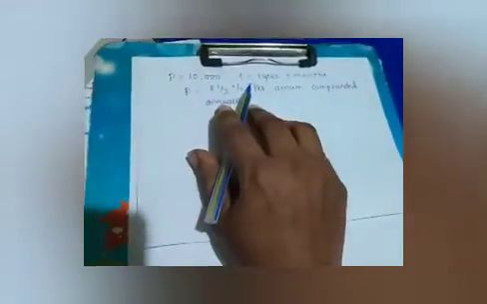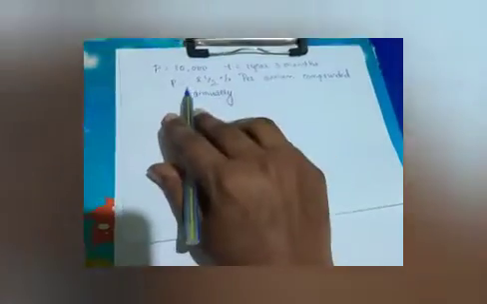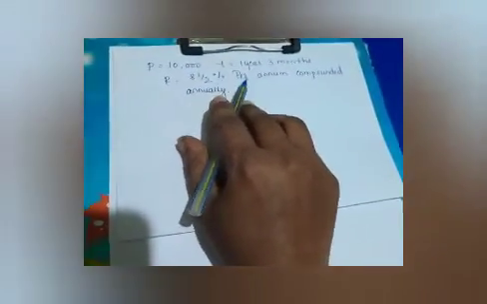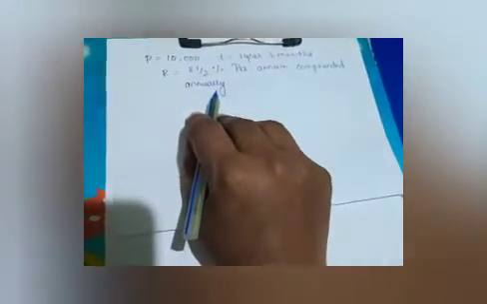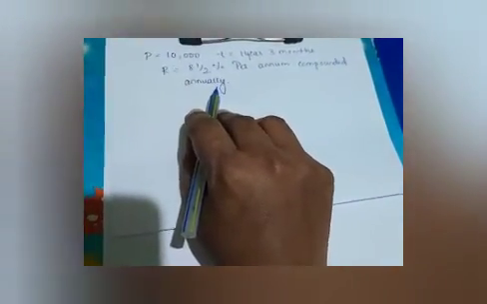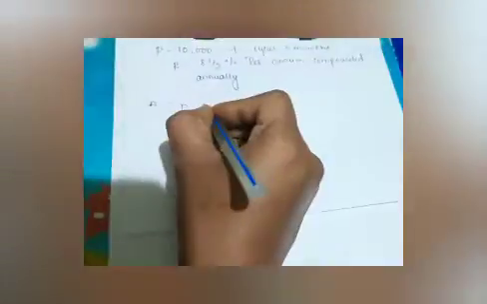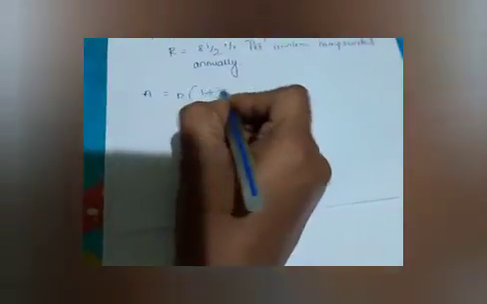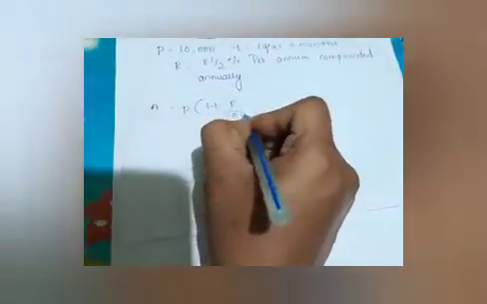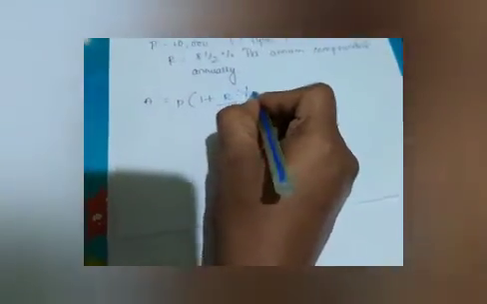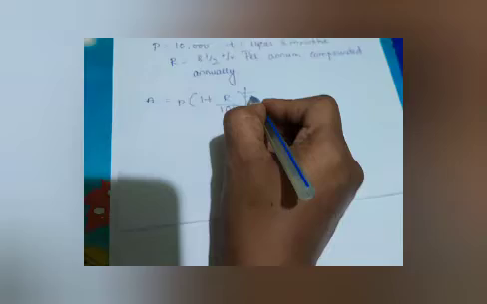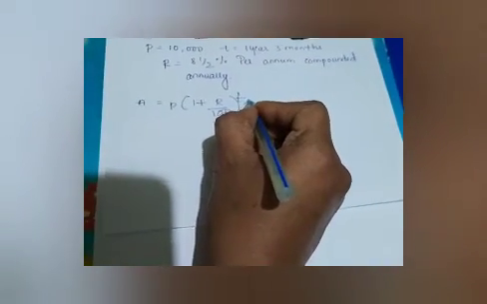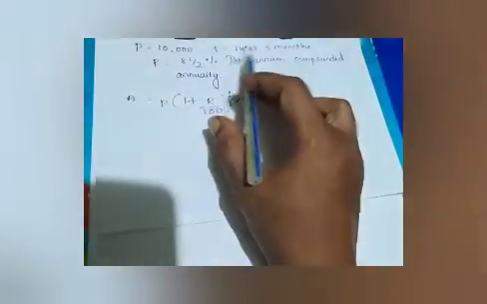Dear students, one more type of question in the compound interest. We have the principal amount 10,000, time is 1 year 3 months, and rate of interest is 8 1/2% per annum compounded annually. Dear students, annually we have only one formula, that is A is equal to P (1 plus R divided by 100) raised to T. This is time. See, when the time is only dependent, with the help of this only we can solve the question.